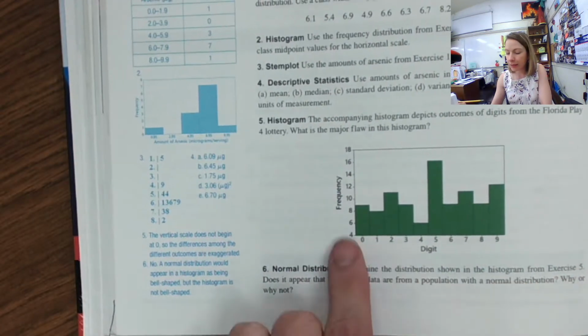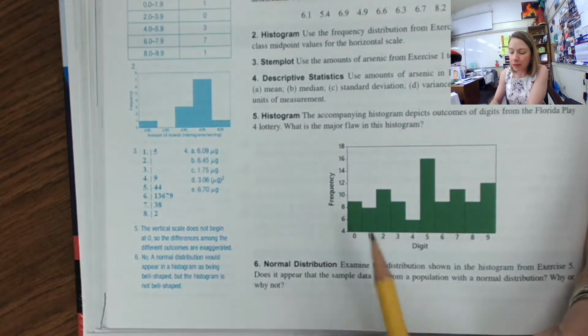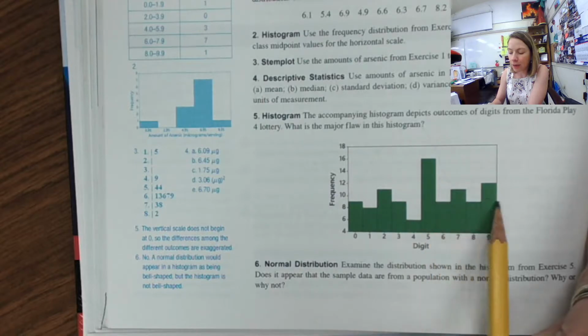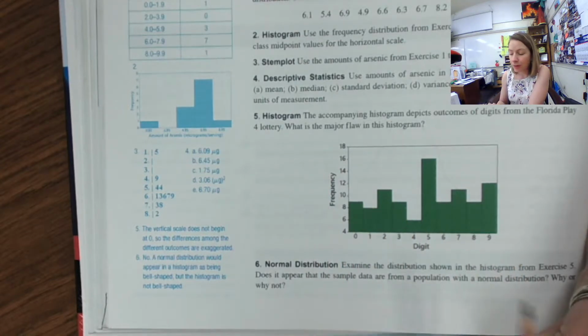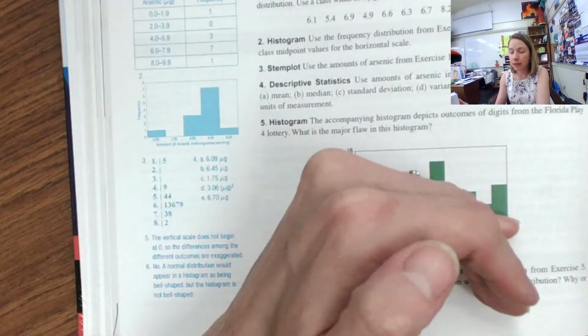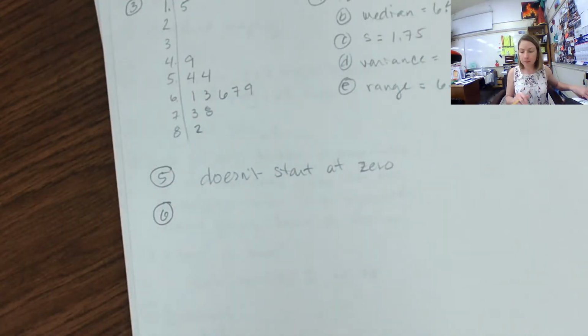And as I look at this, remember that normal distribution is that bell-shaped curve. It should start low, get high in the middle, come back down, and it should be symmetrical. This is not symmetrical in any way. It doesn't start low, get high, get low again. It definitely does not appear to be normal.